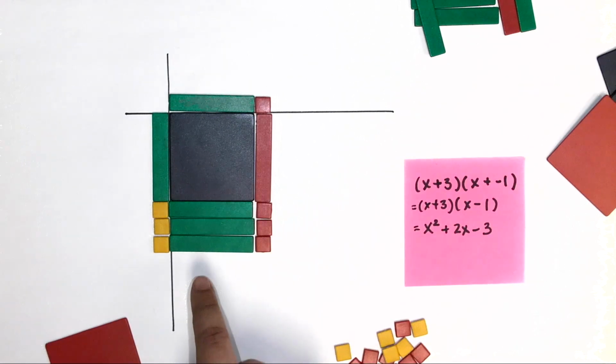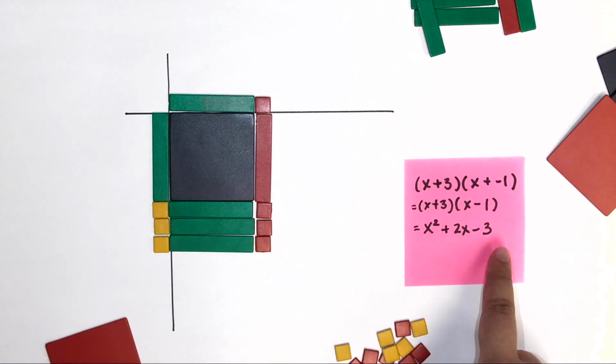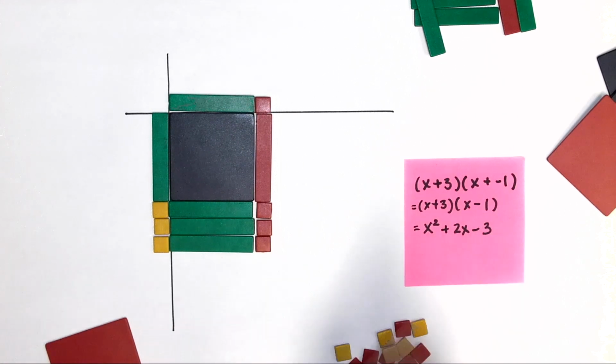This is where we prompt students to practice using zero pairs. One of the positive x and then one of the negative x cancels each other out. So we are left with positive 2x. Finally, we have negative 3, so we write minus 3.